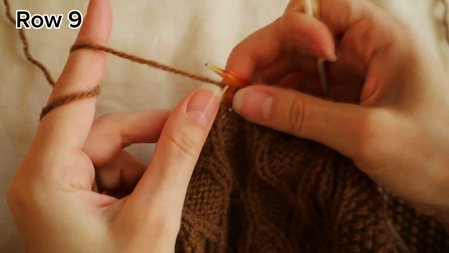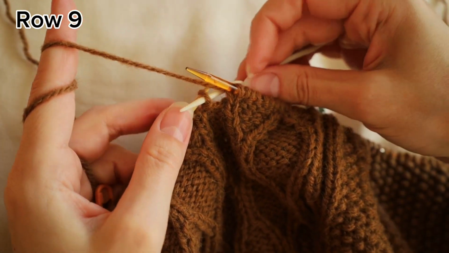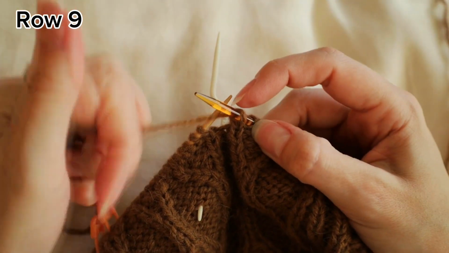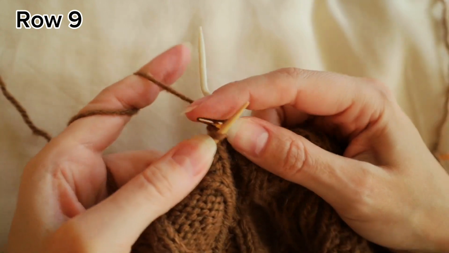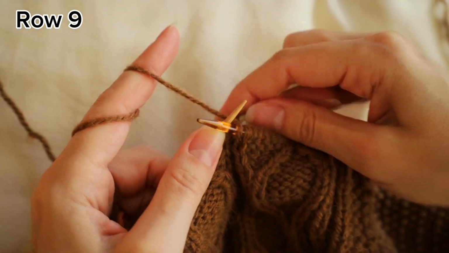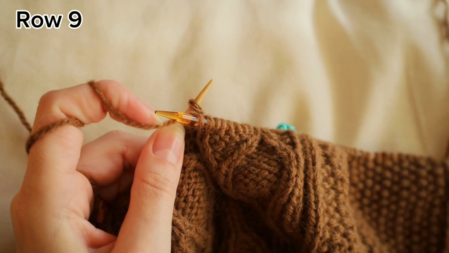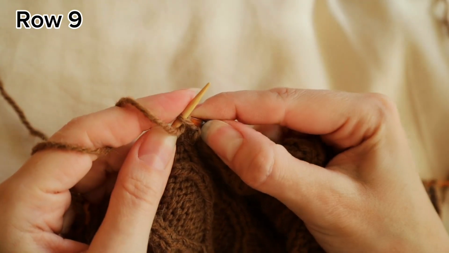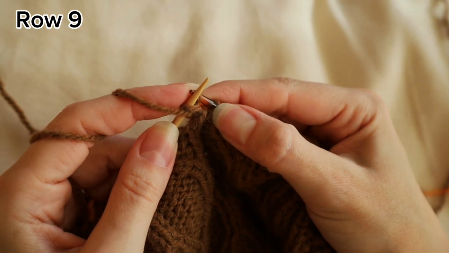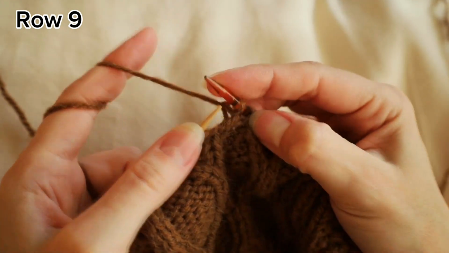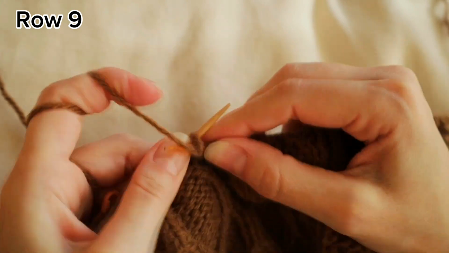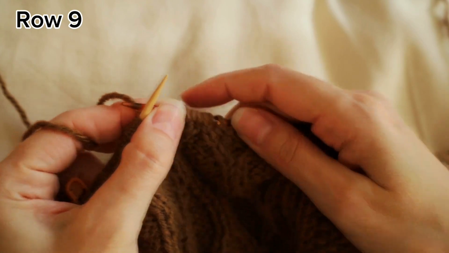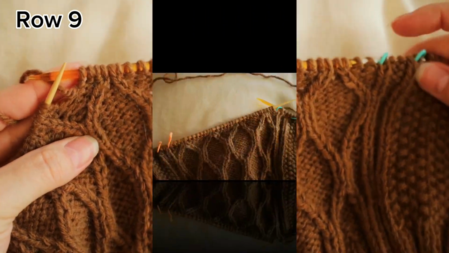Next stitch, move to the extra needle and leave behind the work. Knit the next stitch, return back from the extra, purl it, and the last 2 stitches, purl them. Repeat the pattern till the end of the row.